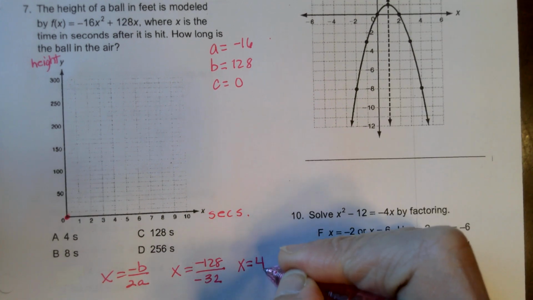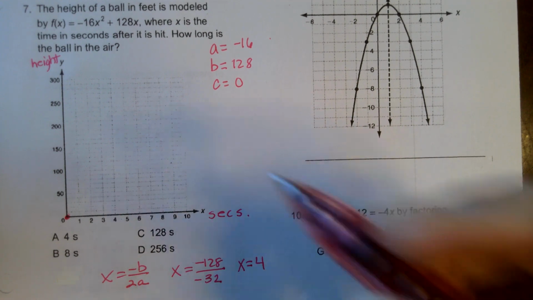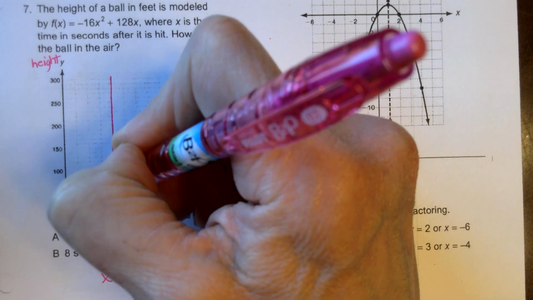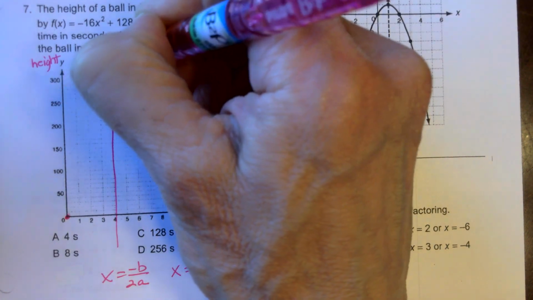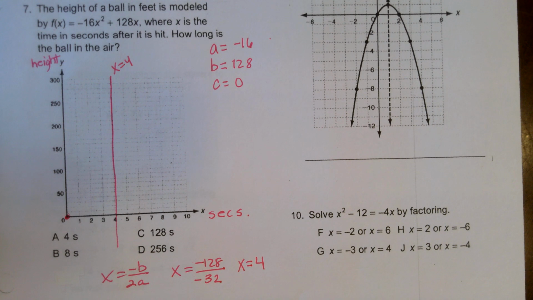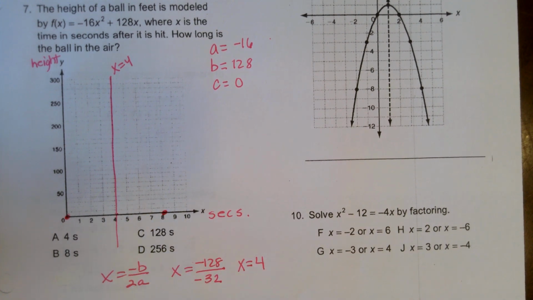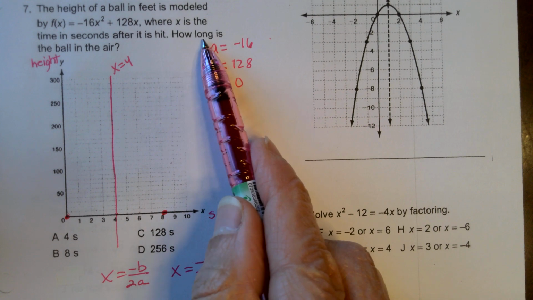Okay, just double checking. So I have my axis of symmetry. It's right here. And then that's all you really need, because that is the reflection. You can reflect this point over, and you will know that that's where the ball hits the ground again. Because the question is, how long is the ball in the air?